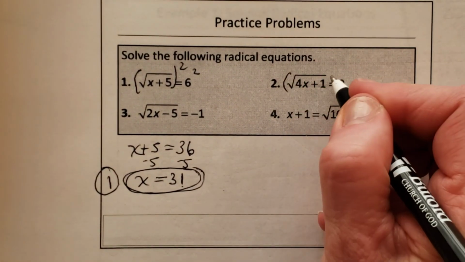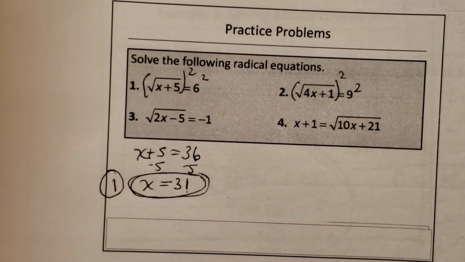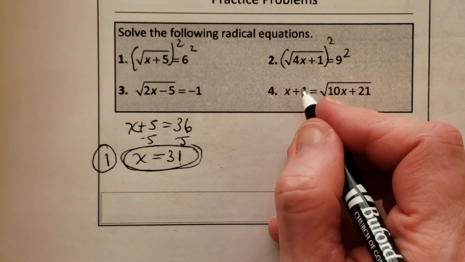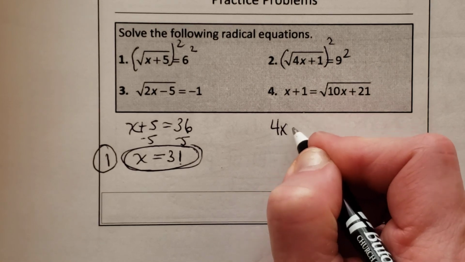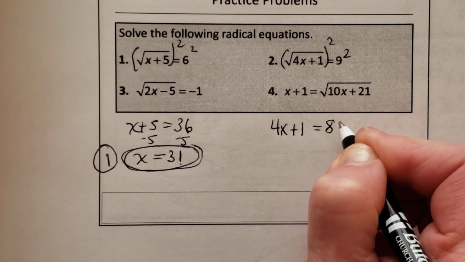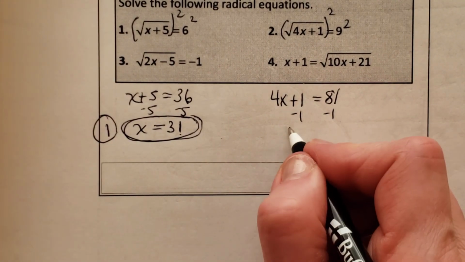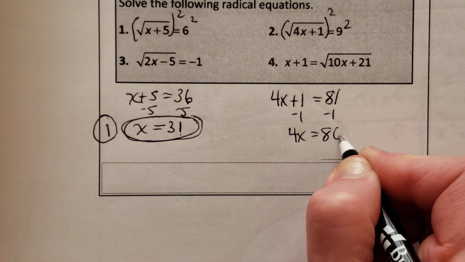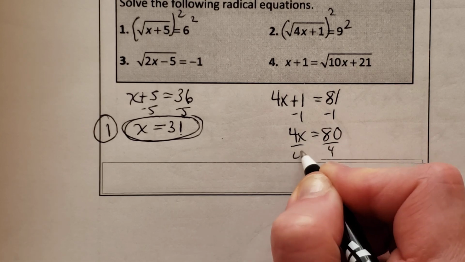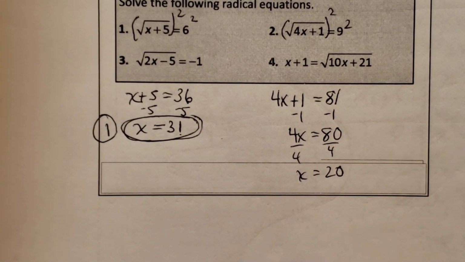Number 2, I'm going to square both sides. So the square root of 4x plus 1 becomes 4x plus 1, equals 81. I'm going to subtract 1 from both sides, so I'd have 4x is equal to 80. And then when I divide by 4, x equals 20.